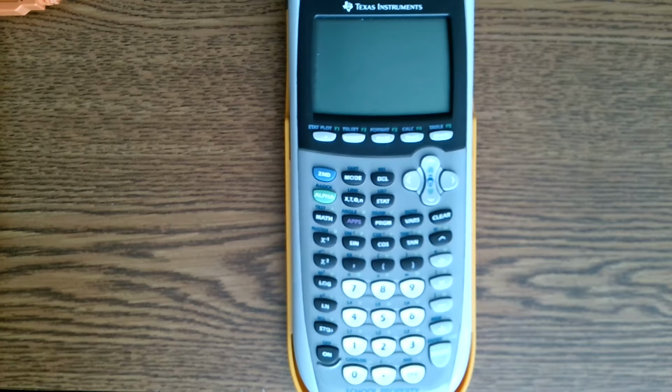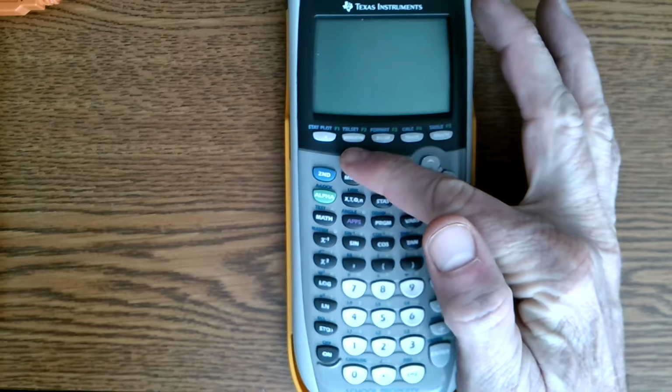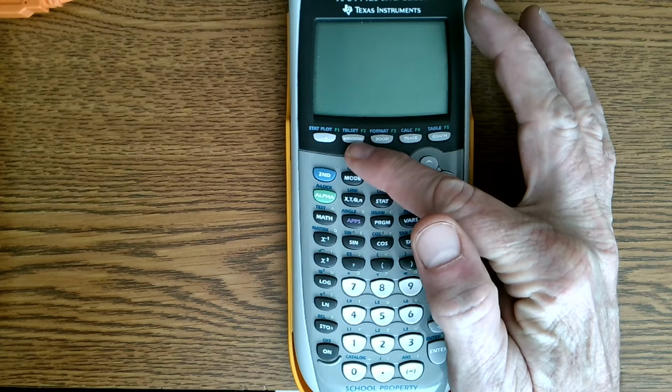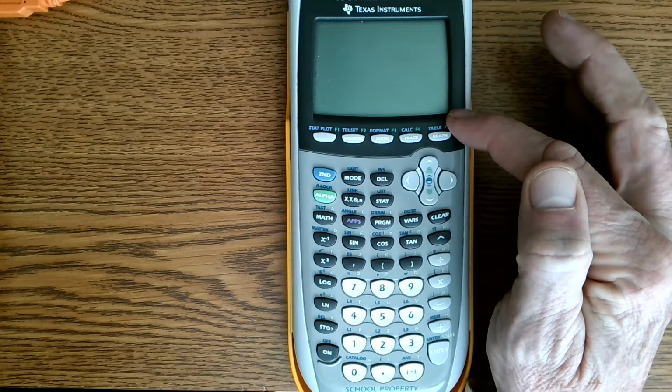Good afternoon, class. Today we're going to look at two very important features on our TI-84 graphing calculator that are going to help us navigate through this whole domain and range concept. The first one is the Window key, and the second one is the Table key.